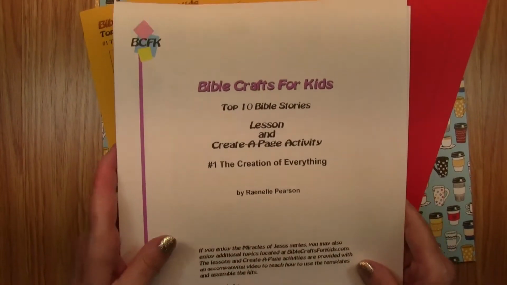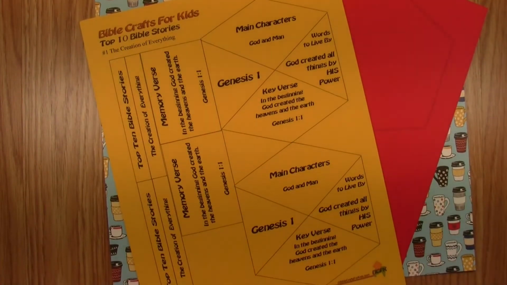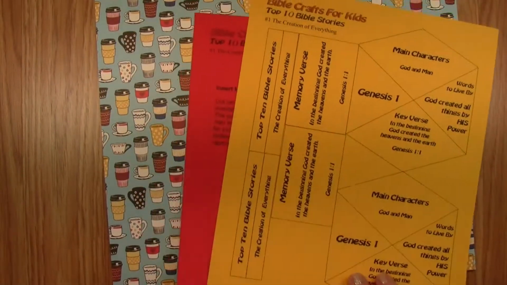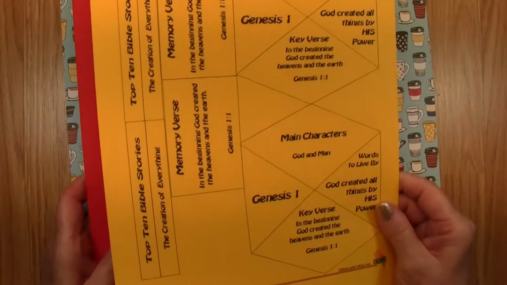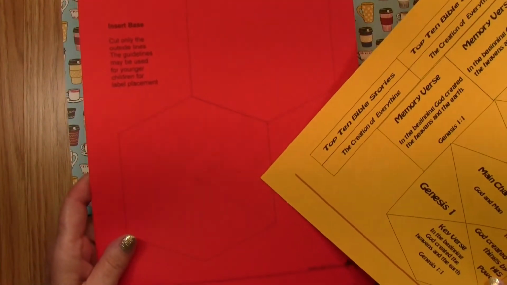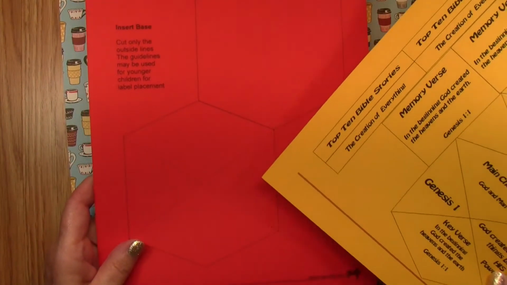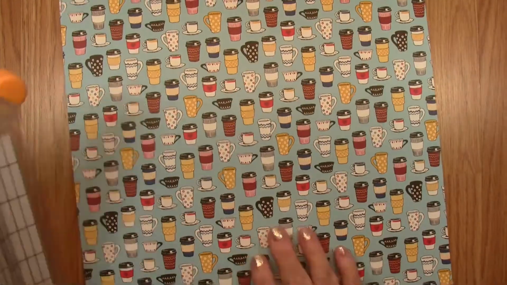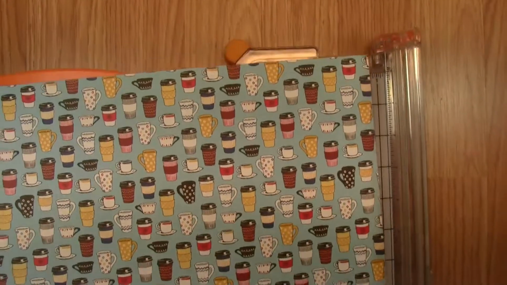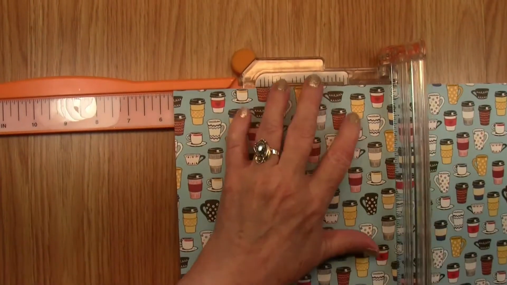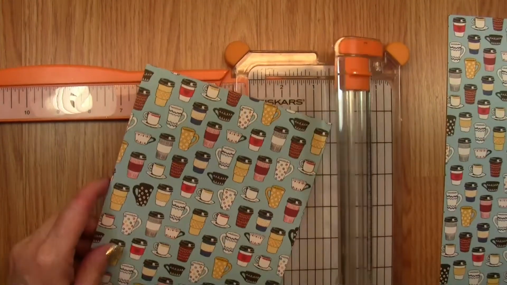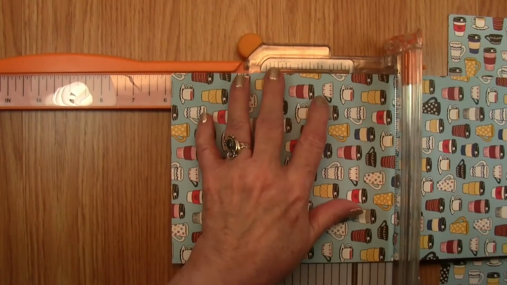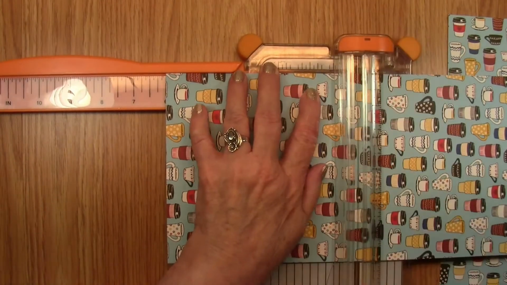We're going to start with cutting our 12 by 12 paper into a 6 by 6 base. I have printed my labels in yellow, and I've printed my base for the base in red. So we want to cut our 12 by 12 into a 6 by 6.